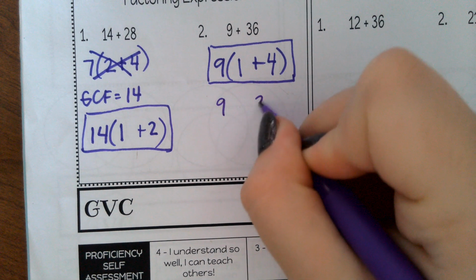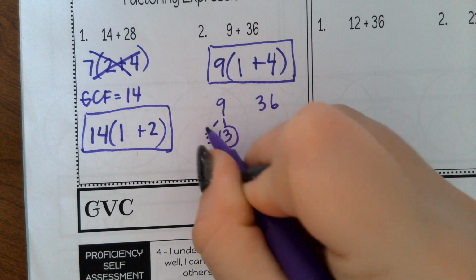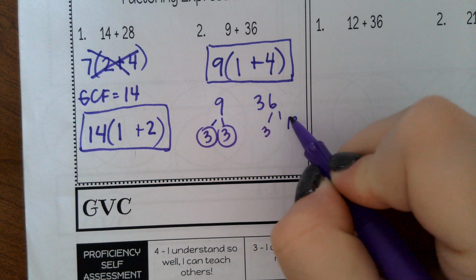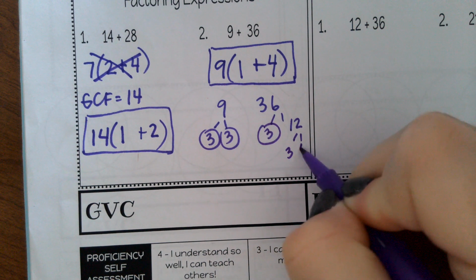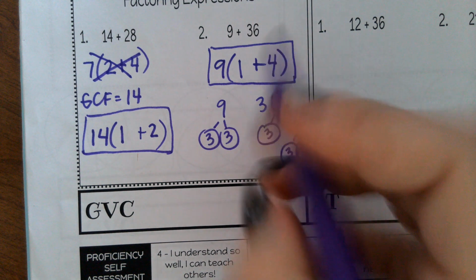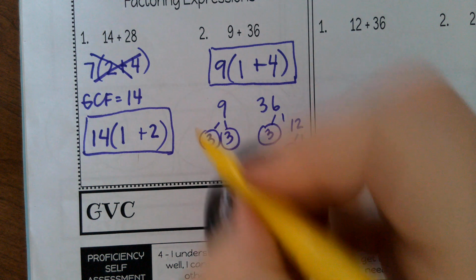Now, again, if you're struggling with finding the biggest number, I'm going to advise you to do the Venn diagram that we learned, right? Breaking these down just like that, right? And then we've got 12 and 3, 3 and 4. So just right off the bat, do you see how you have 2 3s that are similar? Right? If I use a different color, you might be able to see.